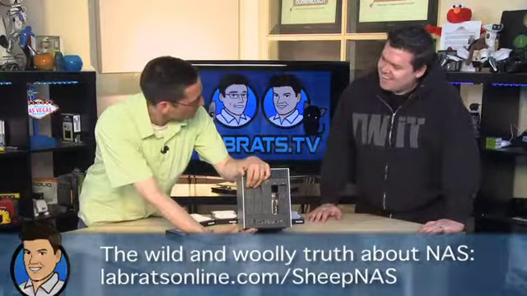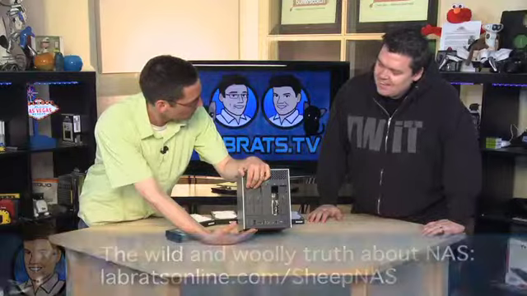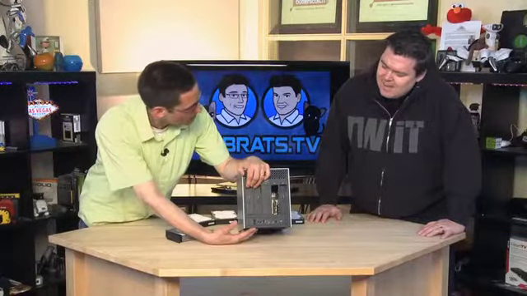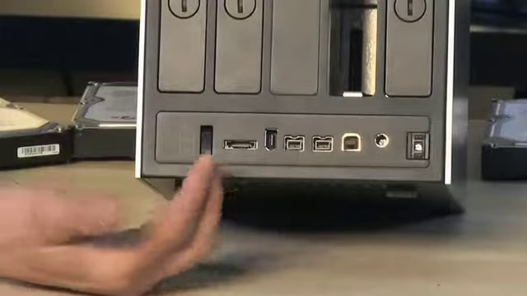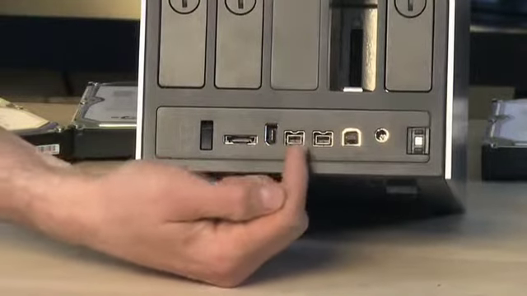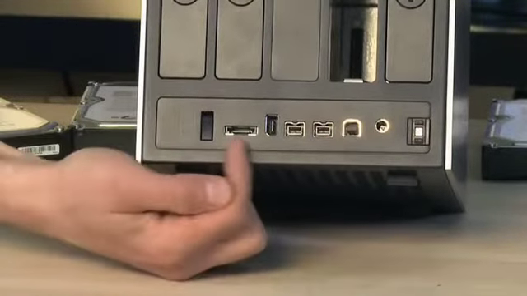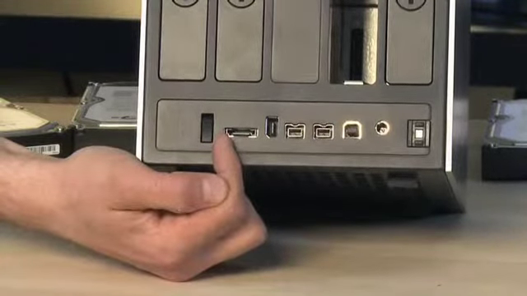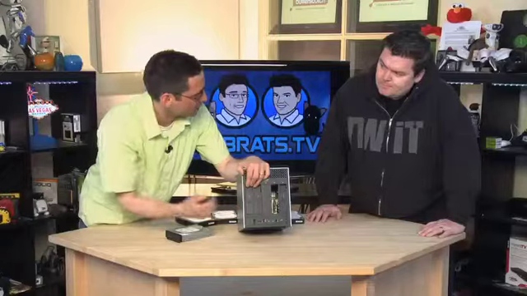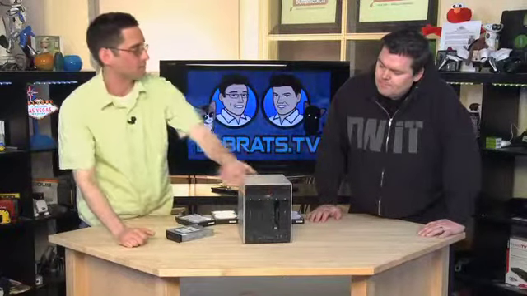So, but these will also connect directly to your machine as well for times when you need faster than the network configuration. So we've got FireWire 400, we've got FireWire 800, we've got USB, and we've got eSATA on this as well. Wow. So that you can connect directly to the machine and get really high speed out of this as well.